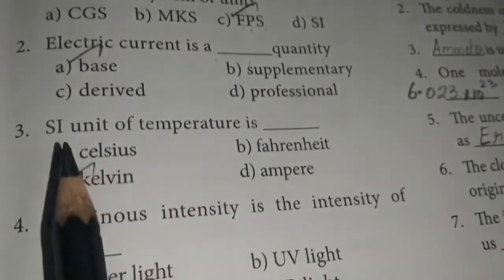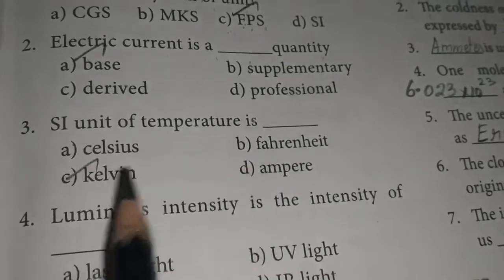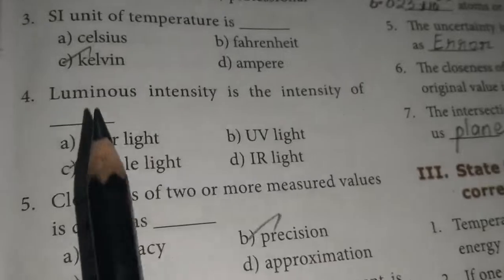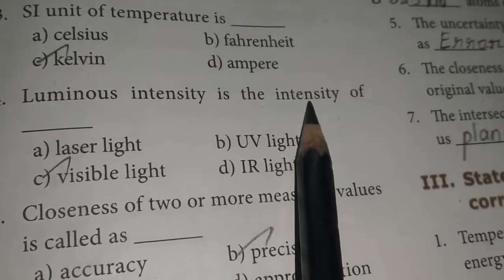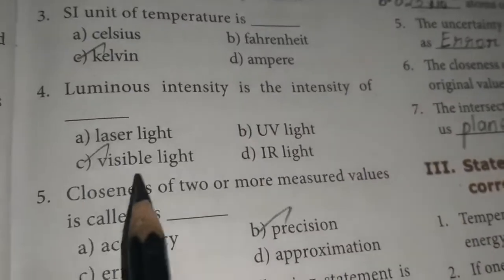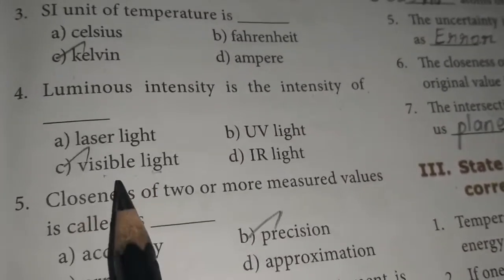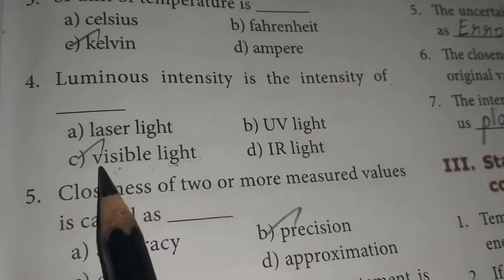And then third, SI unit of temperature is Kelvin. And then fourth one, luminous intensity is the intensity of visible light. Visible light is nothing but sunlight, which is an example of visible light.